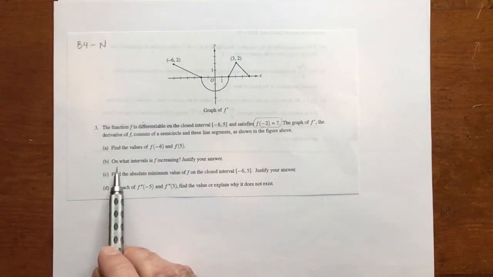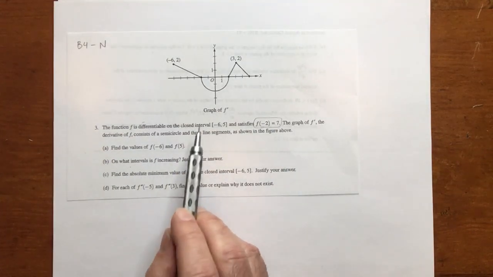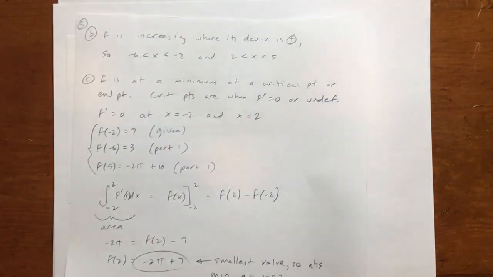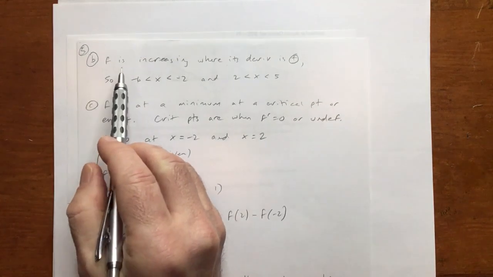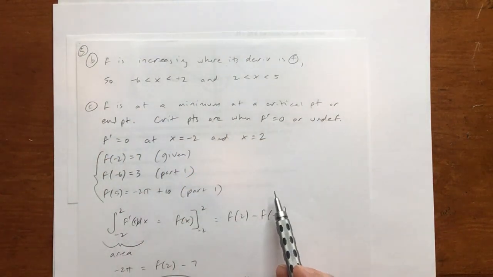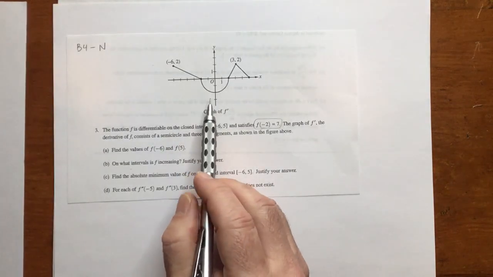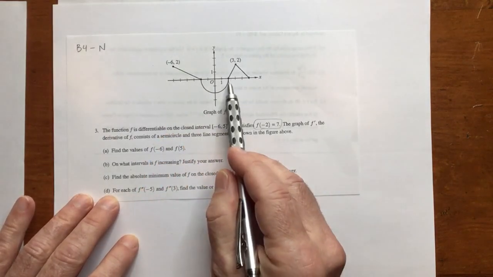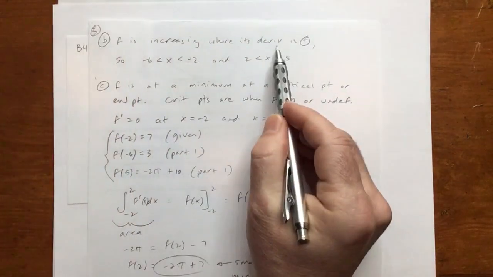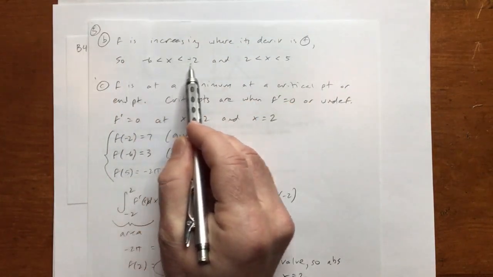Part B, on what interval is f, not f prime, but f increasing? Well, this one's a fairly simple one. F is increasing where its derivative is positive. And so I look at the derivative curve, and these are positive y values. And so it's increasing on those intervals.